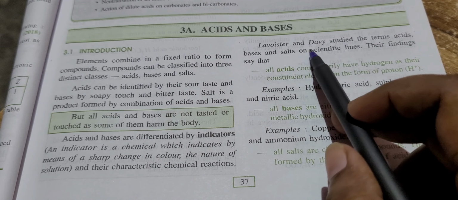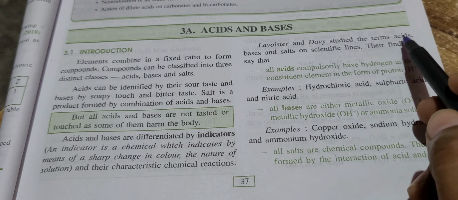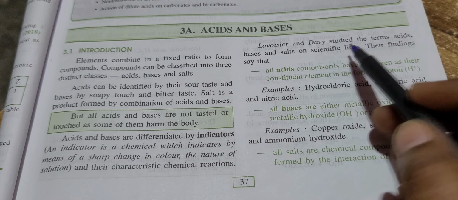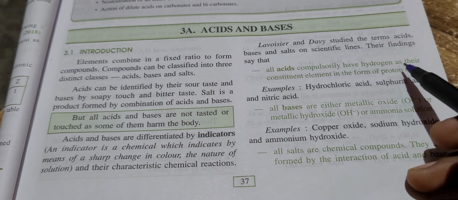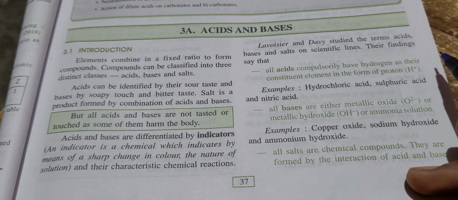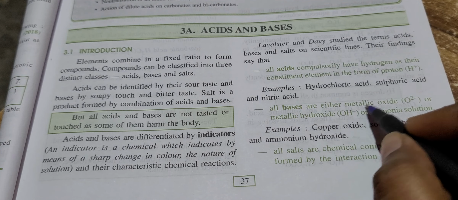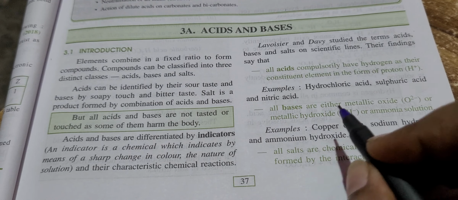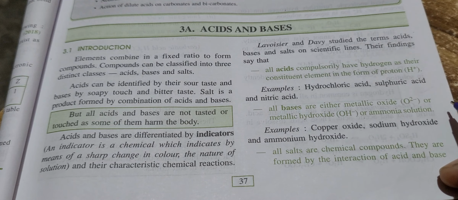So here comes the scientists Lavoisier and Davy, who studied the terms acid, base and salt on specific lines. That means acids will compulsorily have hydrogen ion present in them, and all the bases will have either metallic oxide, O2 minus, present, or metallic hydroxide, or an ammonia solution.